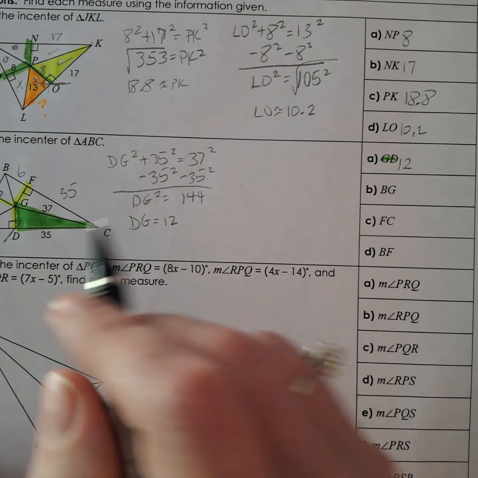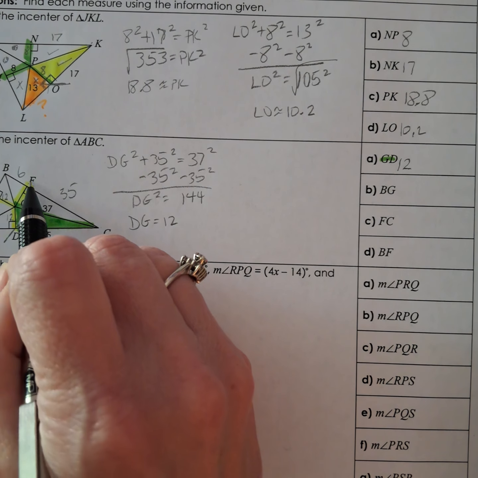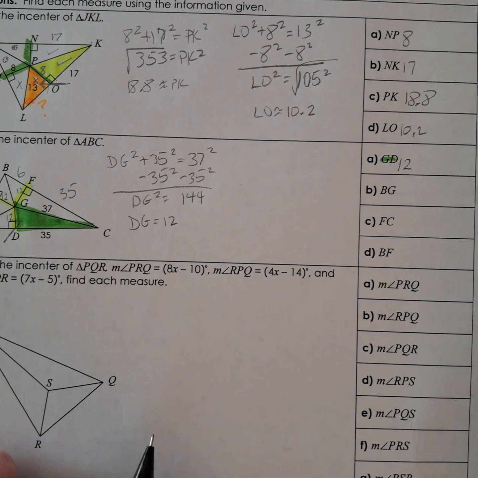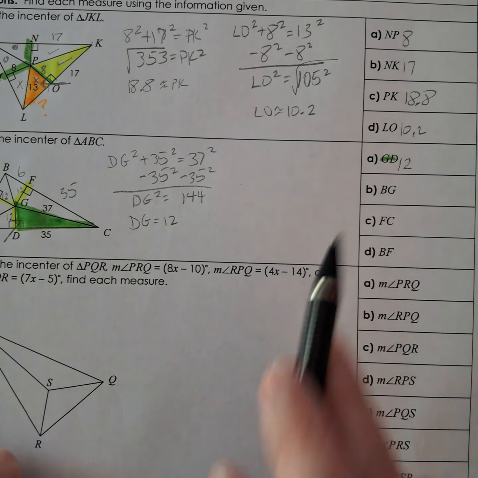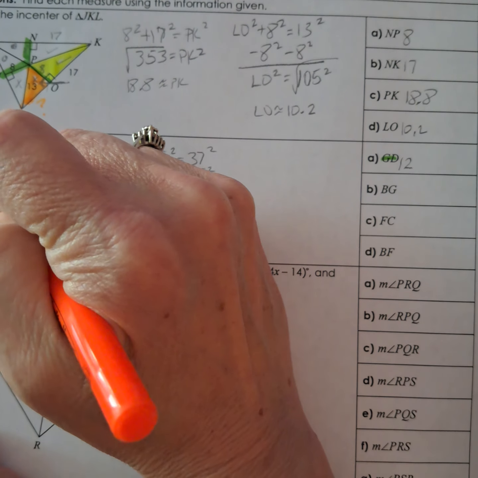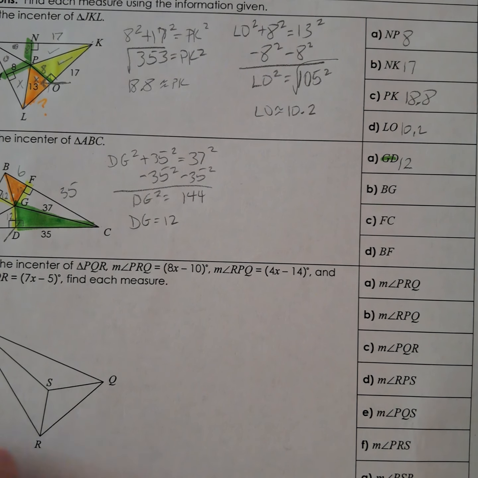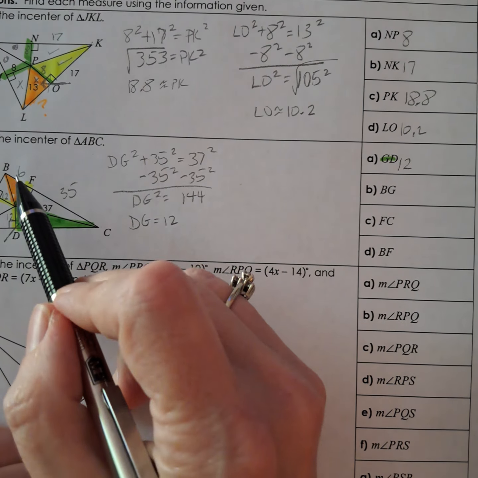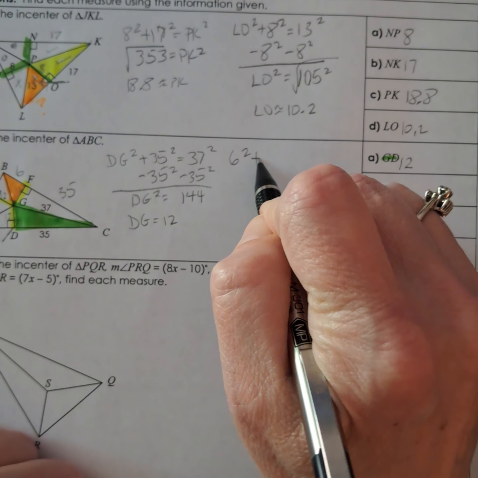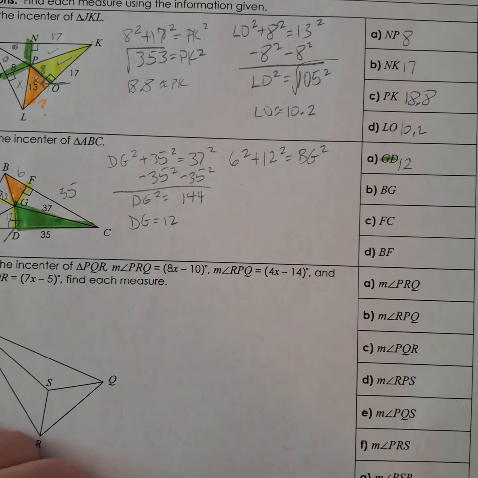GD is a 12, which means EG is a 12 and FG is a 12. Next up they want BG. There's my right triangle. BG is the hypotenuse of a 6 by 12 by hypotenuse triangle. 6 squared plus 12 squared is BG squared.